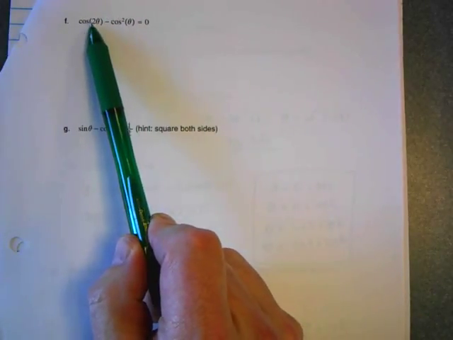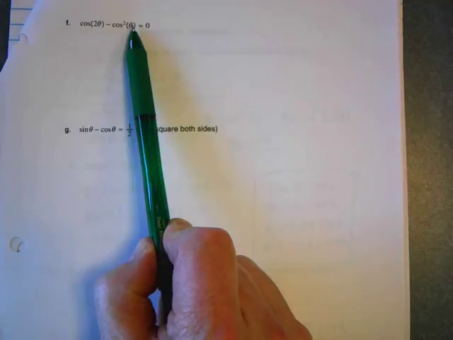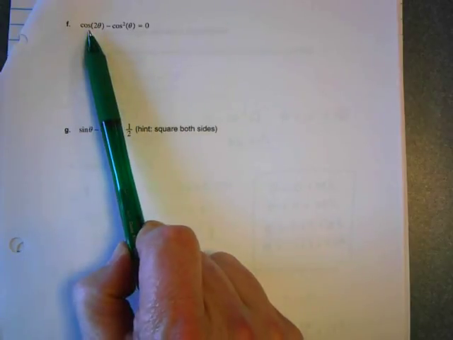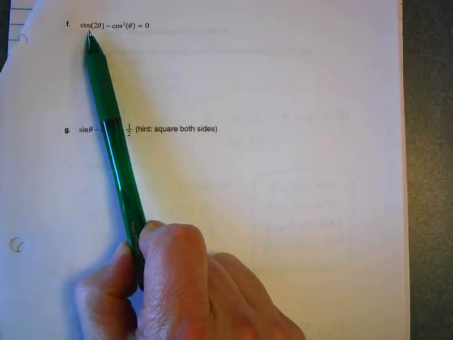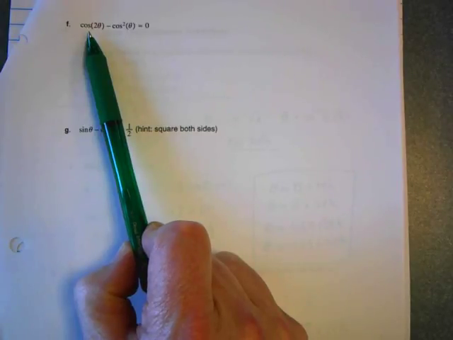What did we do before when we had one that had a double angle and a single angle? We used a double angle formula to get rid of the double angle. So what's the double angle formula for cosine? No, you do not have to have it memorized. That's one of them. I think that's the useful one.